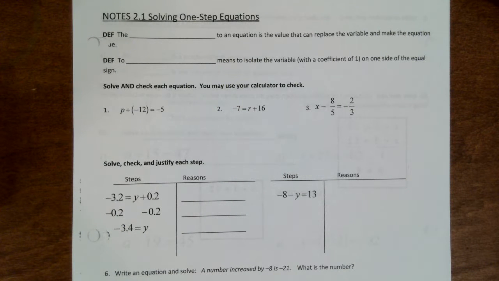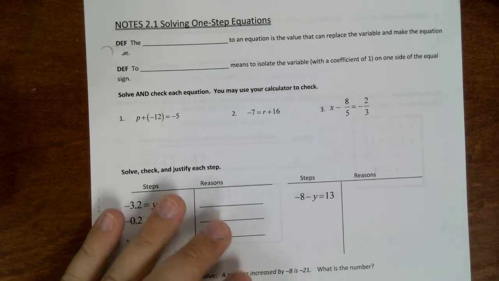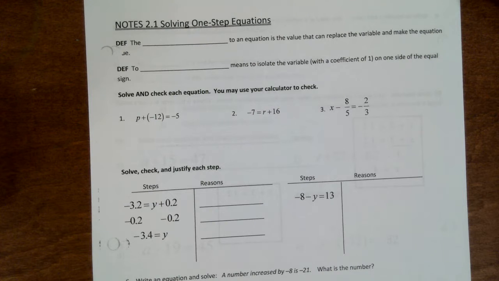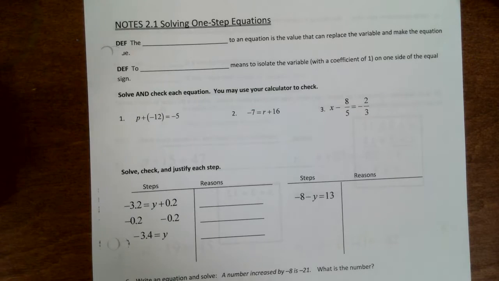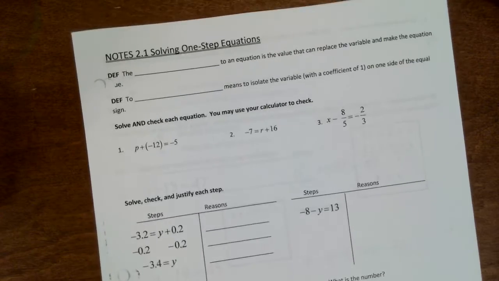All right, this is Ready for High School Math Lesson 2.1 on solving one-step equations. So far we've talked a little bit about evaluating an expression. Given an expression and given a value for a variable, we would plug in that variable and determine what the value of that expression was. Now it's almost a flip of that. Instead of being given a variable to plug in, we need to figure out what the variable needs to be itself. Okay, so let's get started.